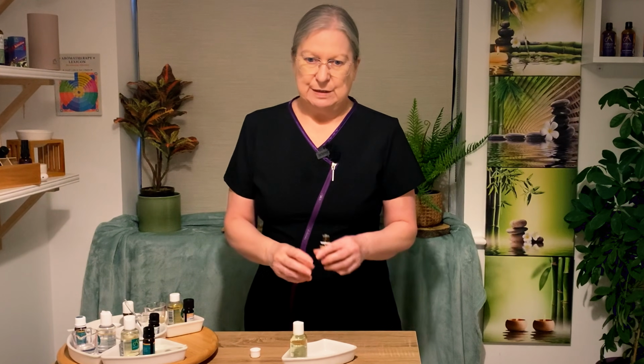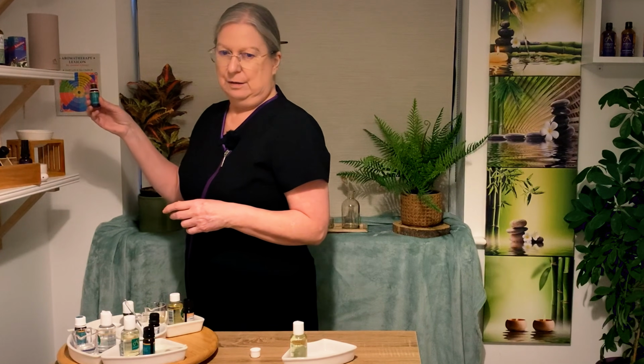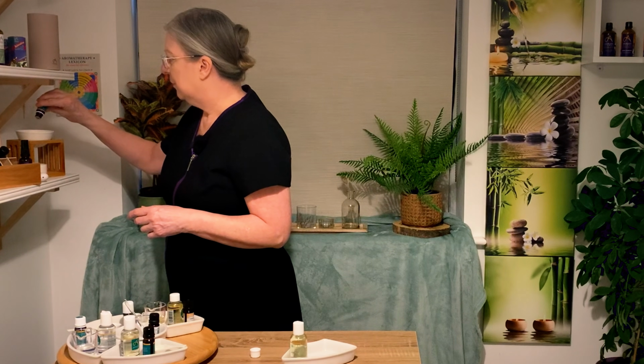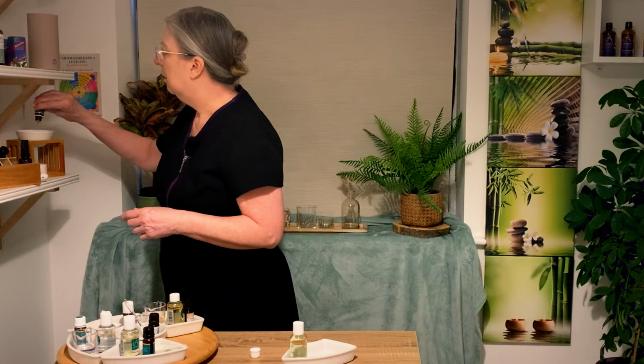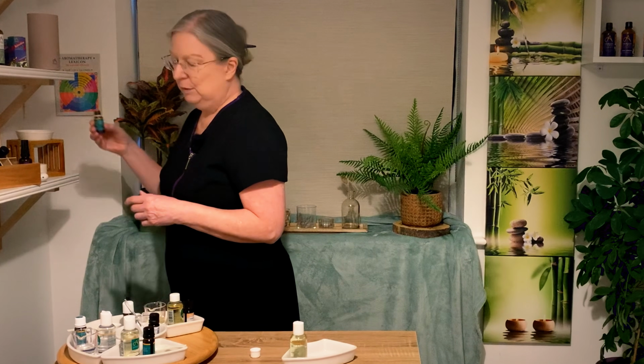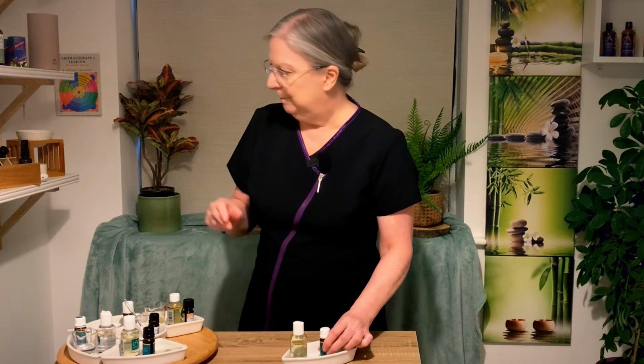So actually I've got a diffuser here, so if we put I think just a couple of drops into there would be absolutely fine.